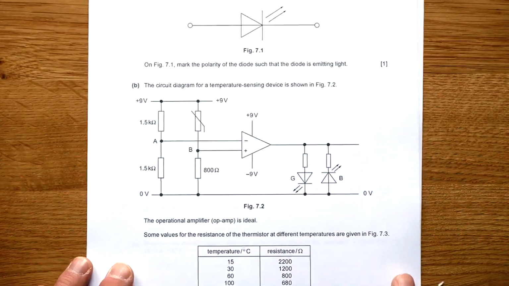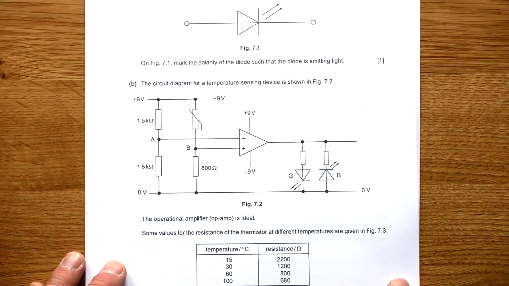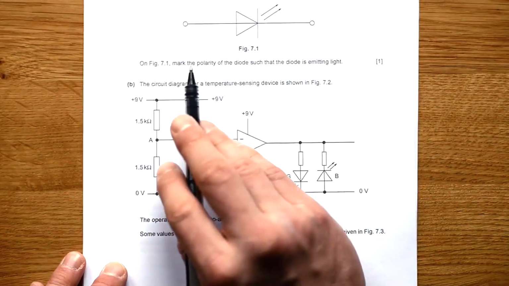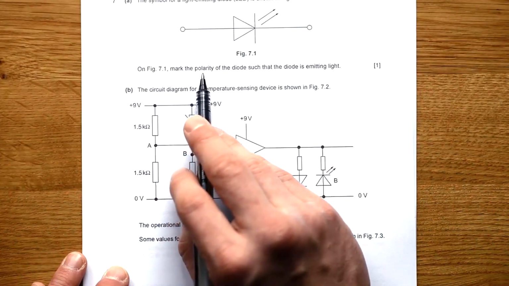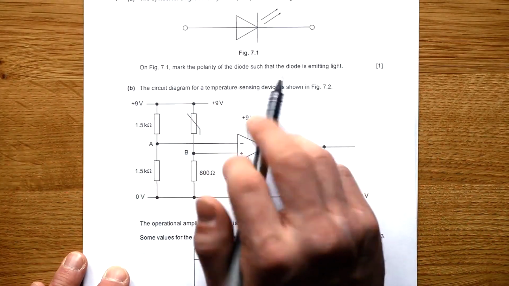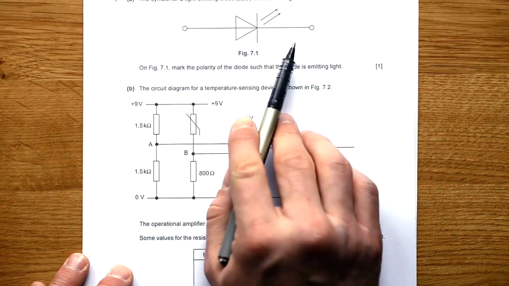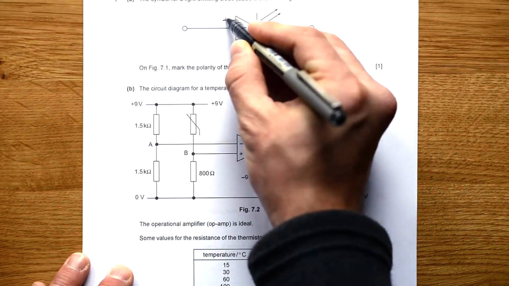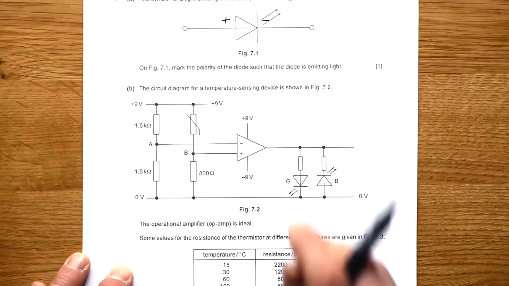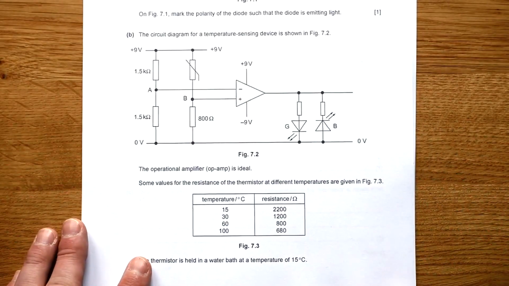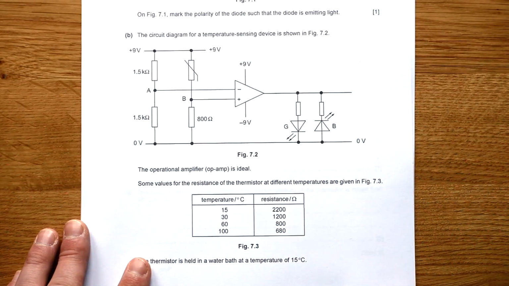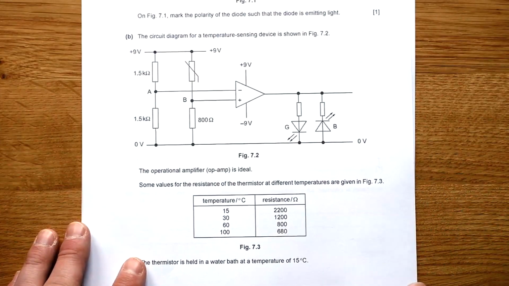Question 7, all to do with electricity. Symbol for an LED is shown here. On figure 7.1, mark the polarity of the diode such that the diode is emitting light. The arrow shows the direction of current, that is conventional current, so it has to be positive going to negative. The circuit diagram for a temperature sensing device is shown here. It looks very complicated. It's not that complicated.